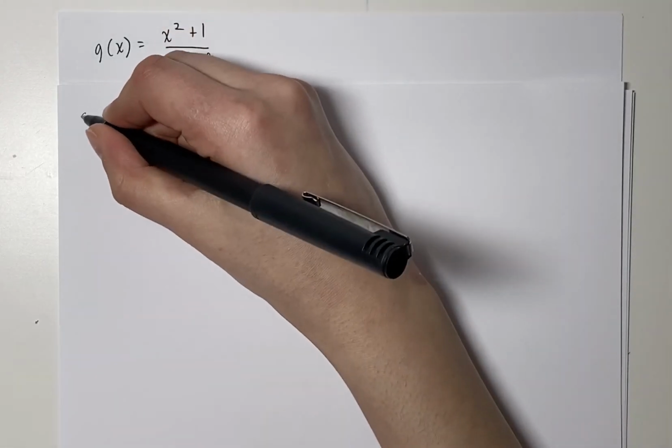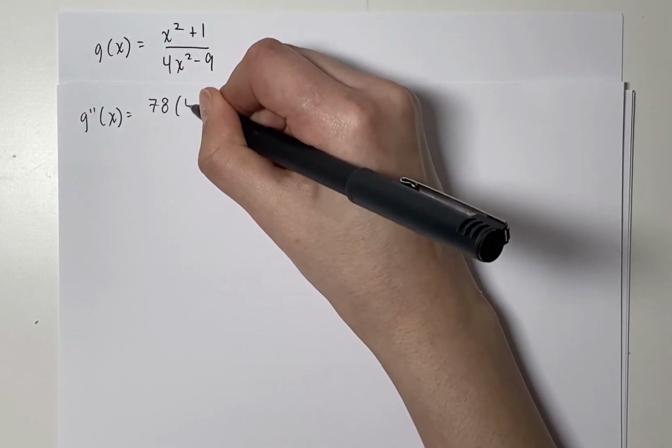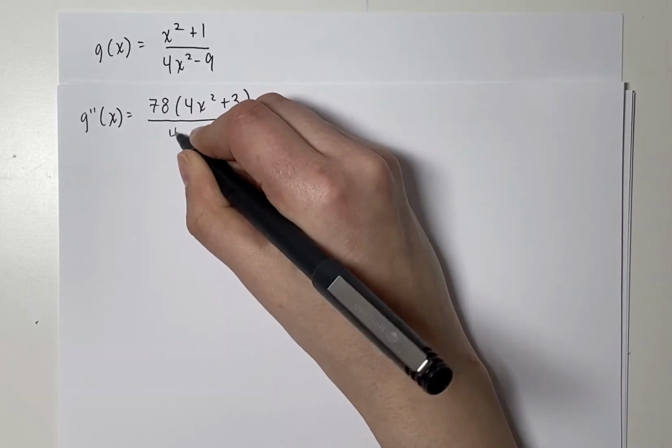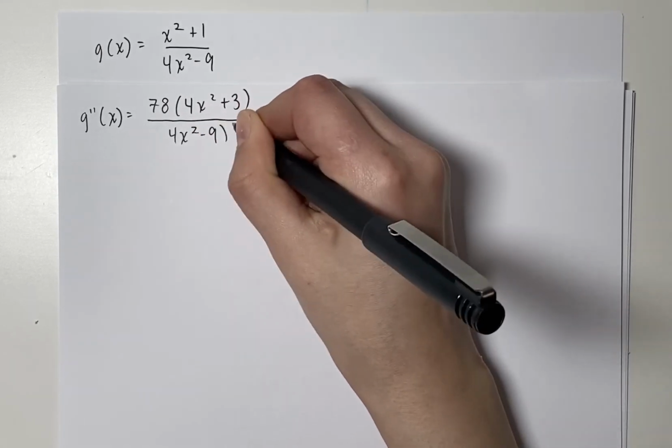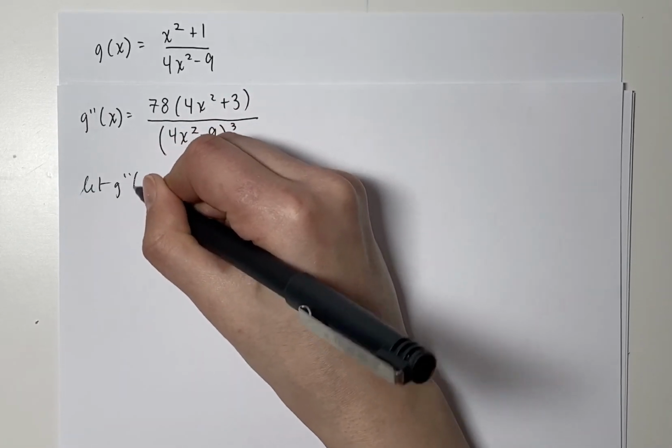For our g double prime x, we got 78 times 4x squared plus 3 divided by 4x squared minus 9 cubed. We're going to let g double prime x equal 0.